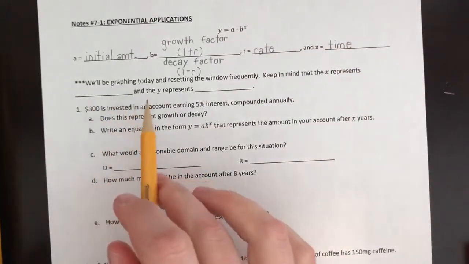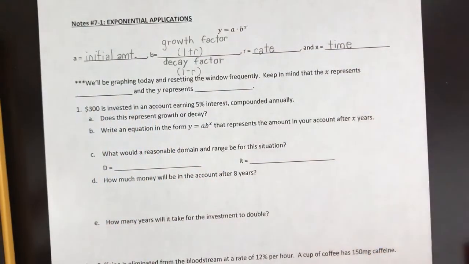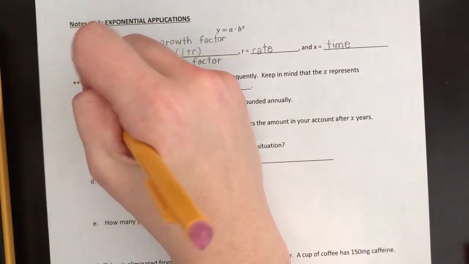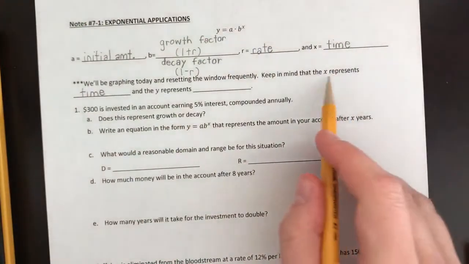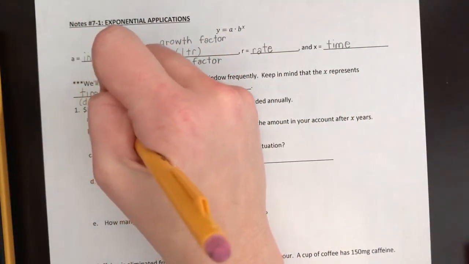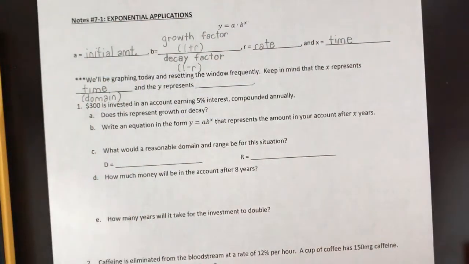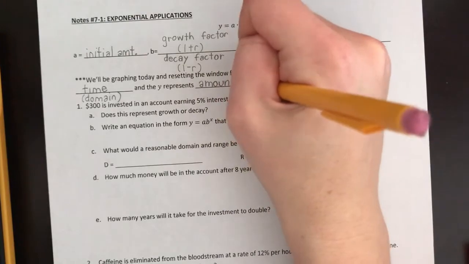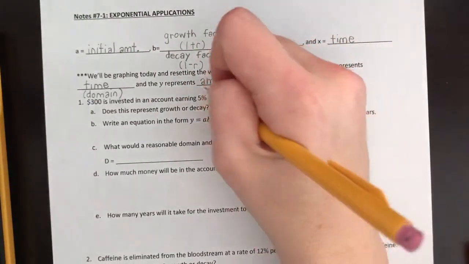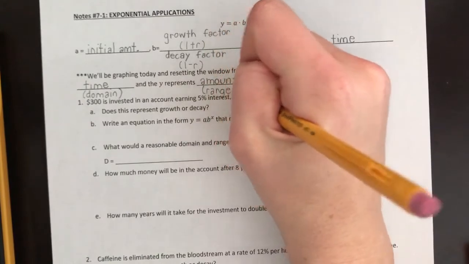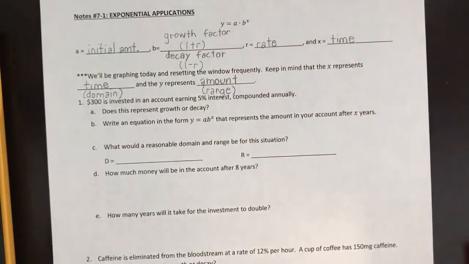So we will be graphing some today, but more frequently using the table. So keep in mind as we're graphing that x represents time always. When you're talking real world situation, x represents time, which I also want to remind you x is the domain, and y will represent amount. So amount of whatever the problem is talking about. And keep in mind that y is the range. Okay, the amount is the range.